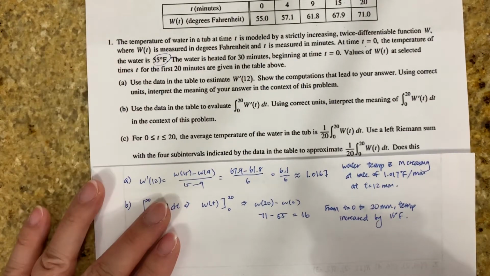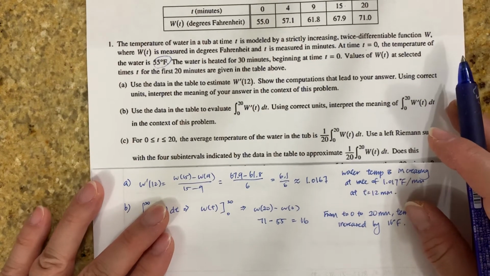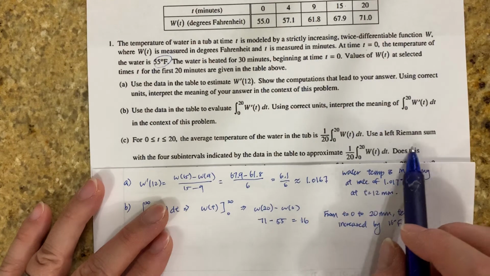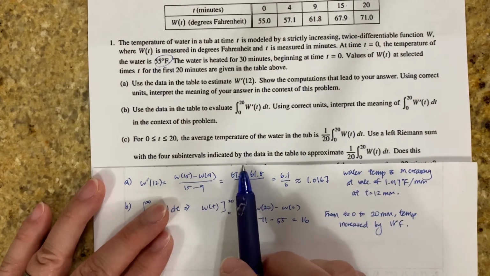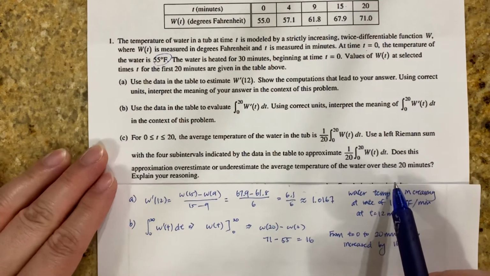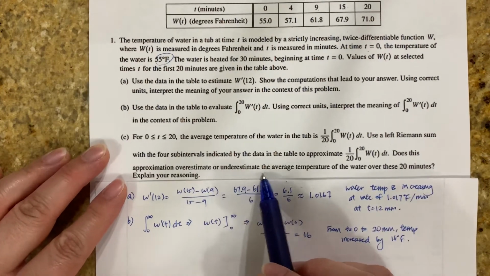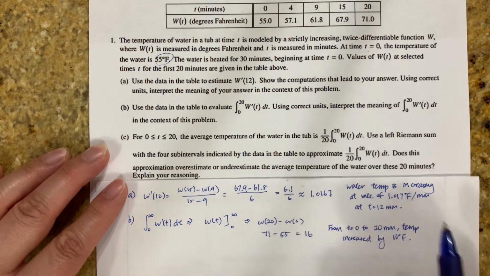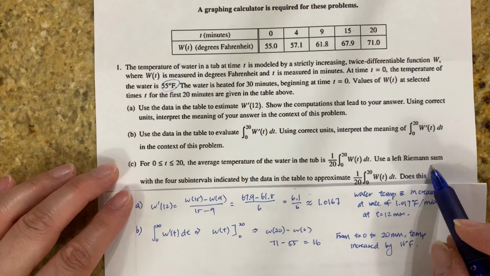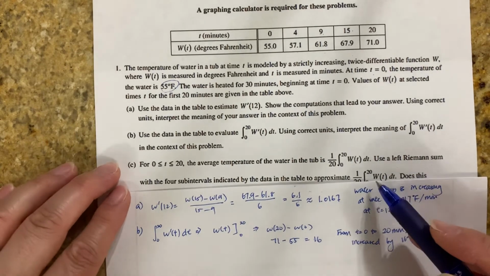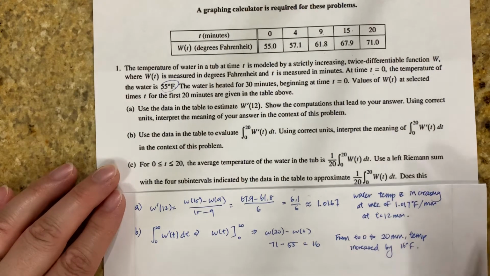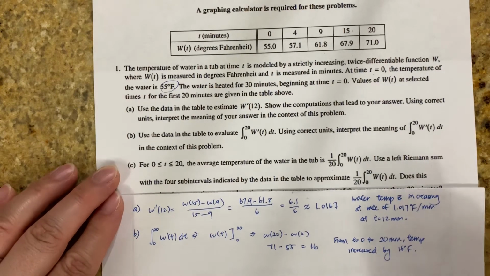Part C then says from 0 to 20, the average temperature of the tub is 1 over 20 times the integral. Use a left Riemann sum with the 4 subintervals indicated by the data in the table to approximate the average. Does this approximation over or underestimate the average temperature of the water over these 20 minutes? Explain your reasoning. So first things first, we want to use a left Riemann sum, so LRAM. Remember, LRAM means we don't use the last measurement. We use everything in the t-table except the last one, right?